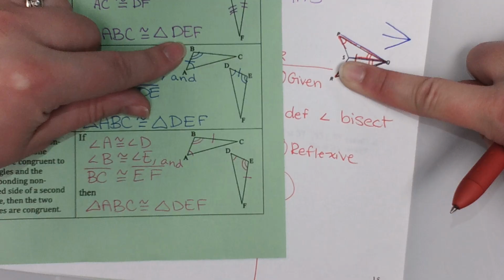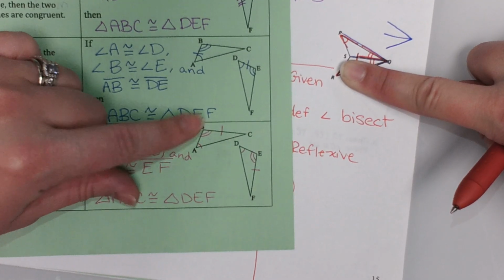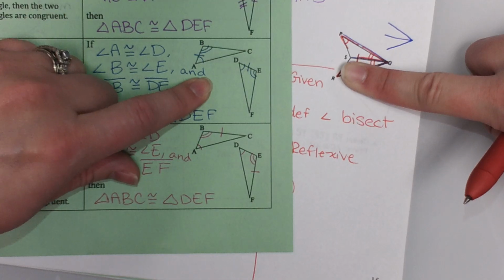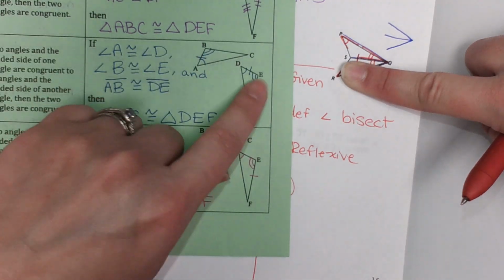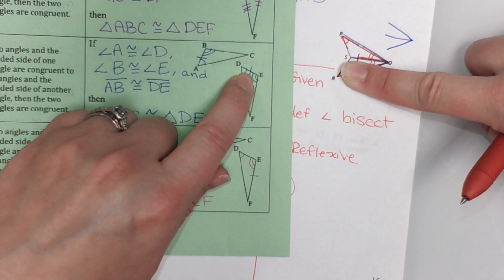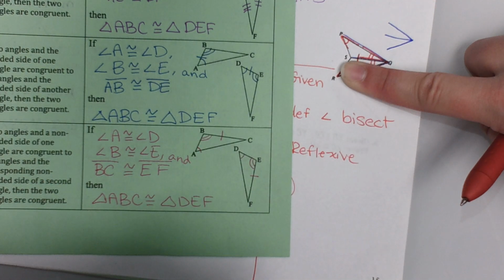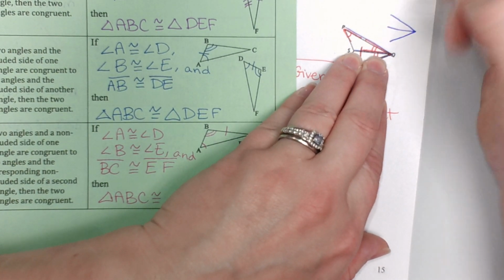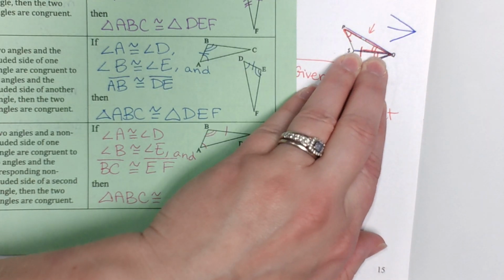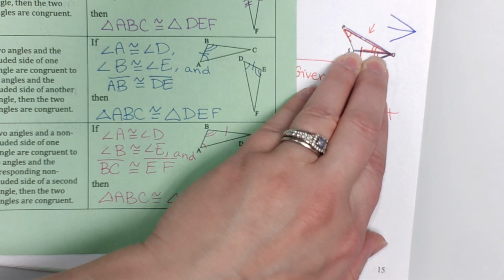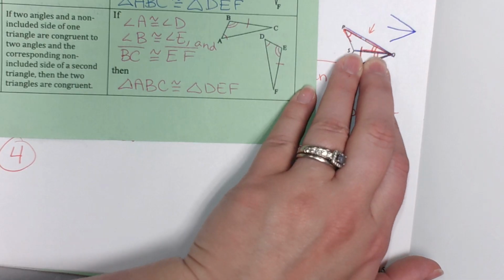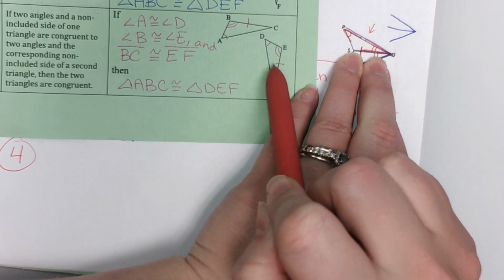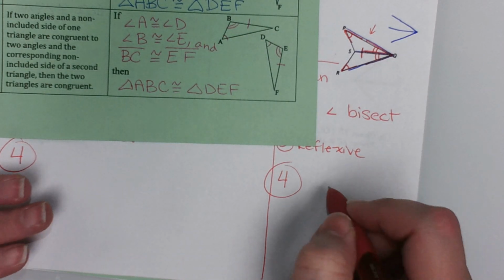1, 2, 3, or 4. Think it 3? Now, I like that you're seeing multiple angles, but look at where the side is compared to the angles. It's between. Is it between on this one? If the angles are here and here, the between side would be that one. Is that marked as congruent? No. But there are 2 angles. This side's not between, that's this one. Angle, angle, side.